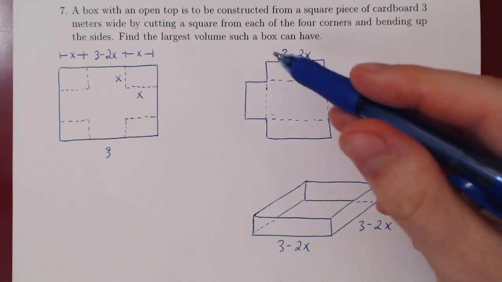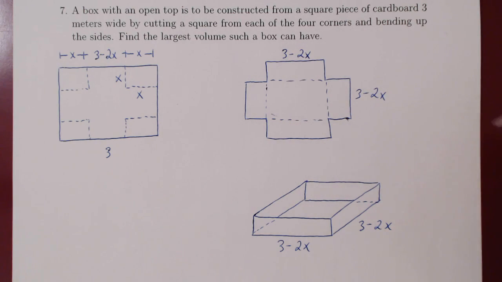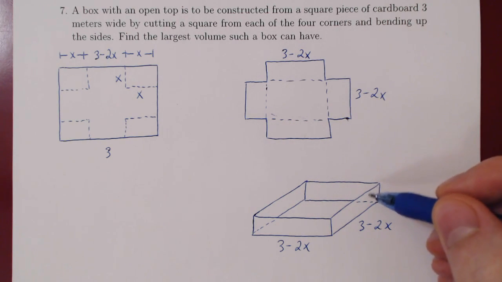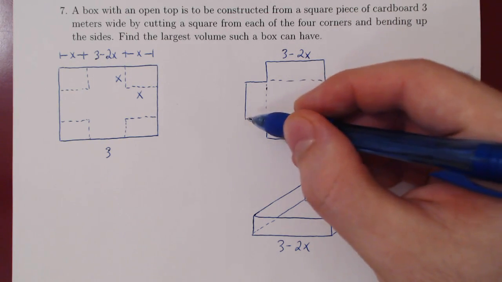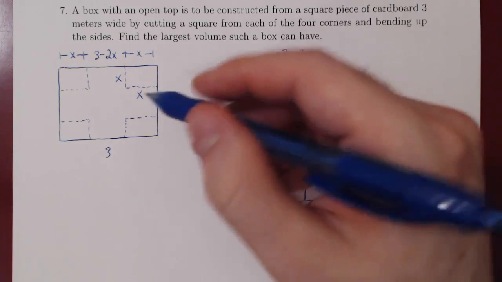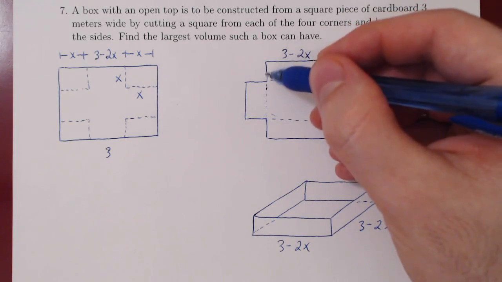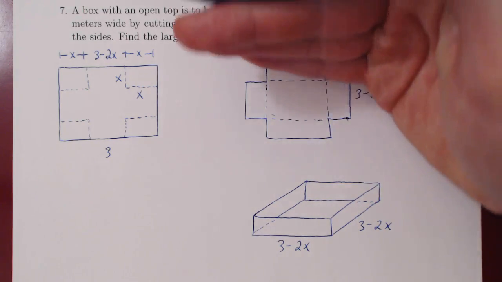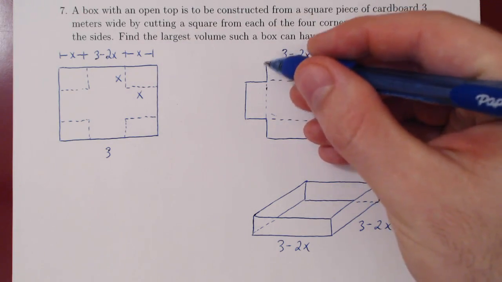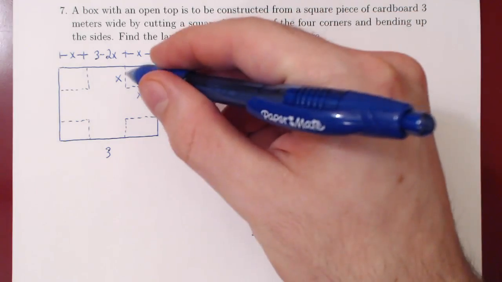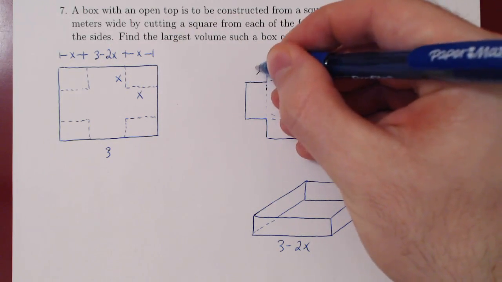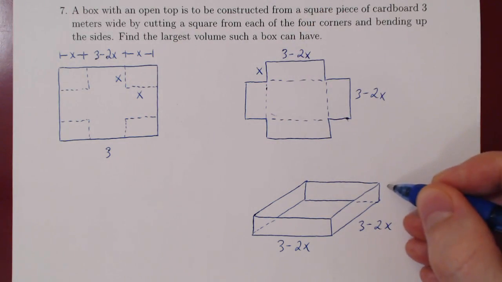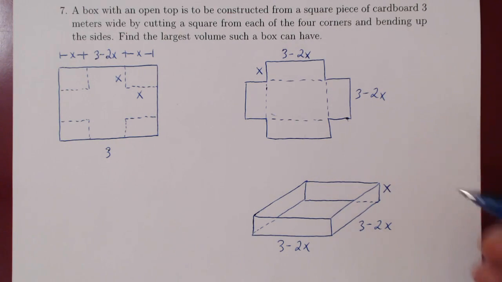If you want the volume of this box, you have to find its height. Well, if you look, the height of the box is the length of one of the sides. And you ask, how long is this? When you fold this side up, this would be the height of your box, but clearly this side is of length x. So your box is of height x. And now we're good to go, right?